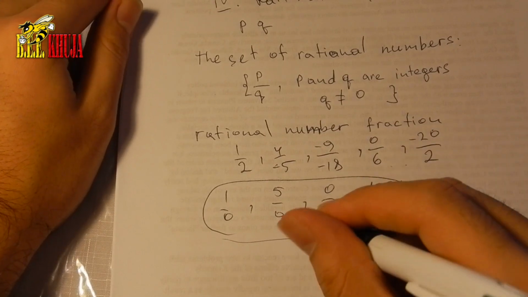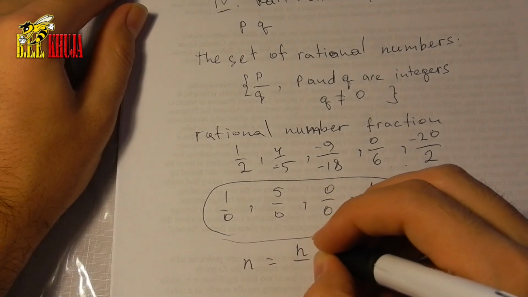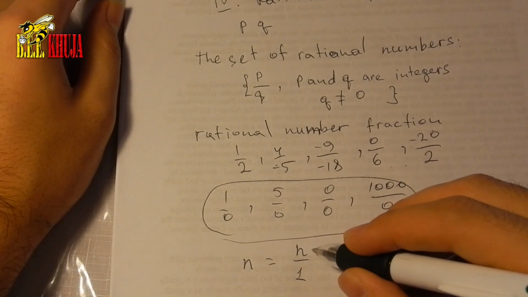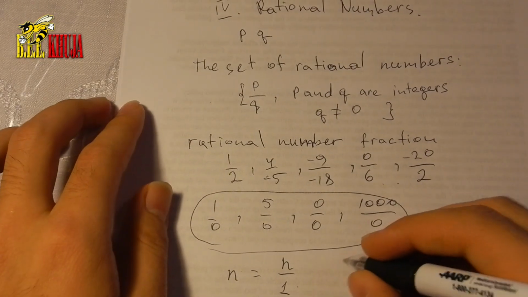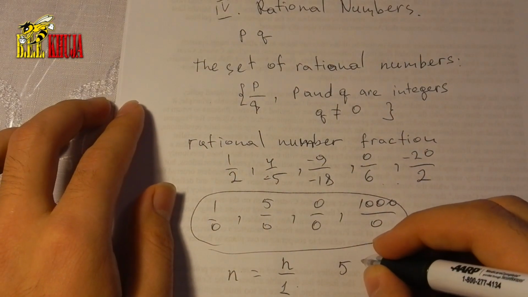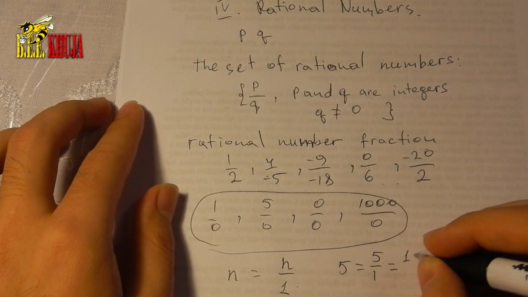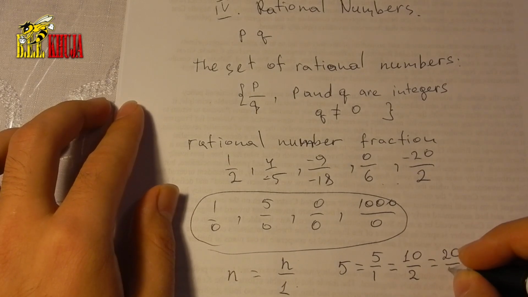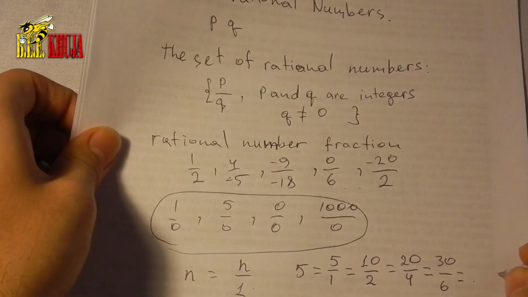Also, any integer n can be written in fraction form as n over 1. That is because any number divided by 1 will be equal to itself. For example, let's take the number 5. It will be equal to 5 over 1, or 10 over 2, or 20 over 4, or 30 over 6, and so on.